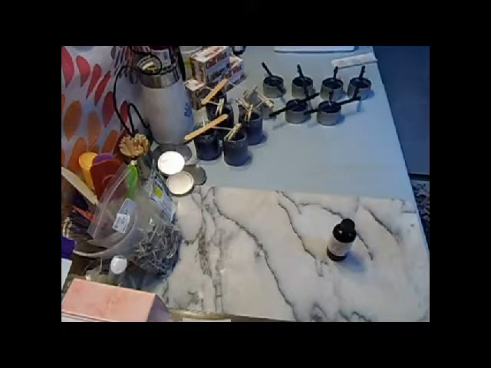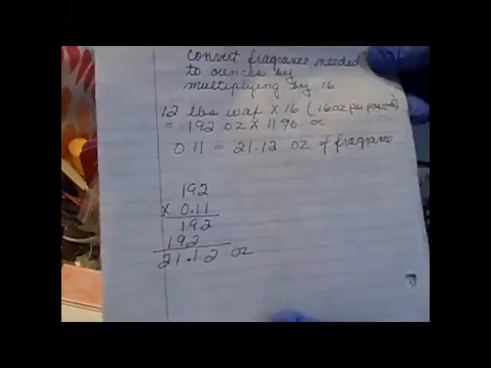So your 12 pounds of wax times 11%. Make the 11% into a 0.11 so that you can times it. There's 16 ounces in a pound, so 12 pounds of wax is 192, and then you're going to times that 11%, which is 0.11, equals 21. If you work it out, 21.12. Here it is. I don't know if you can see it okay.